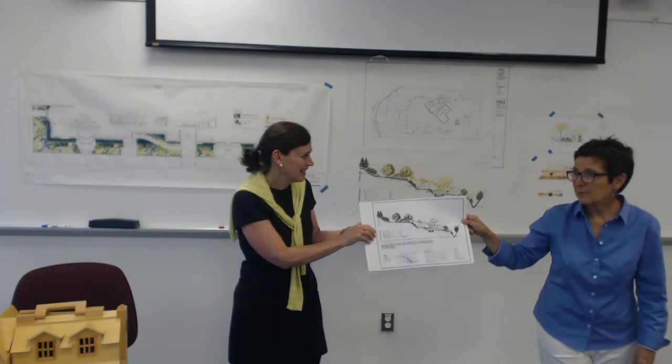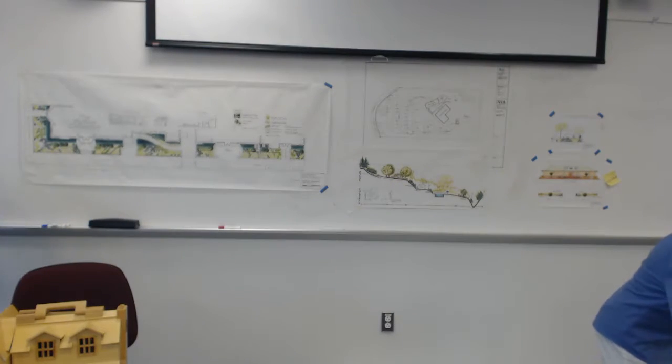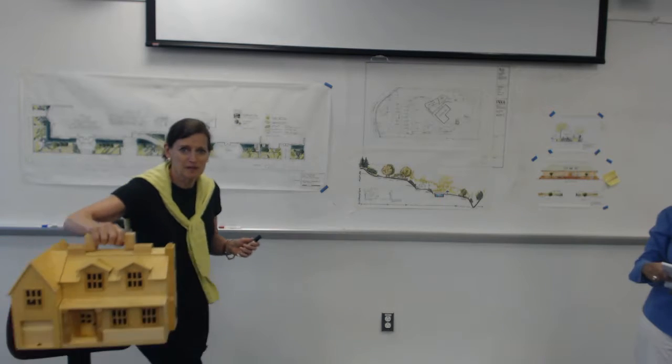And you don't draw this small. You draw really big and then you reduce it by half. So let's just start with the basics. What's a plan? What's an elevation? What's a section? So, a plan of our example.